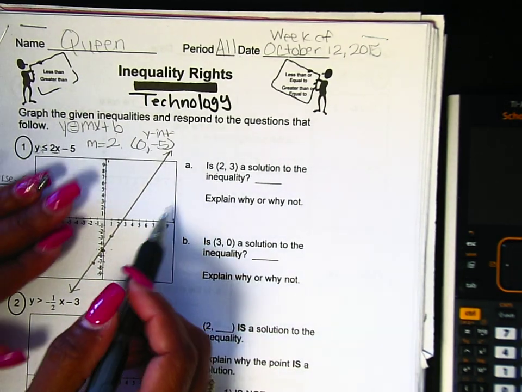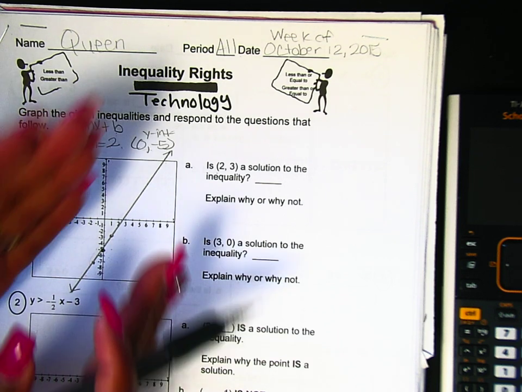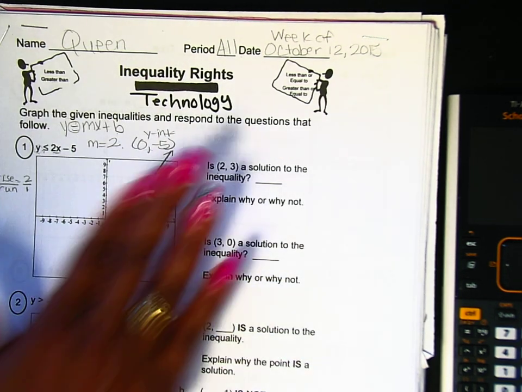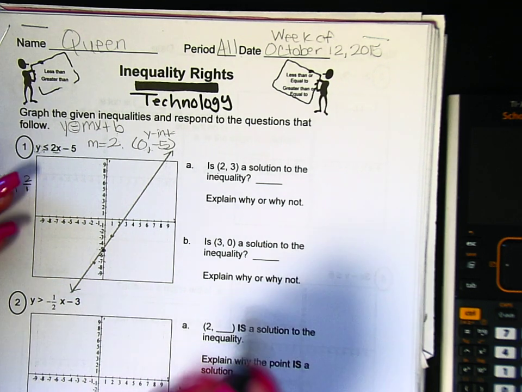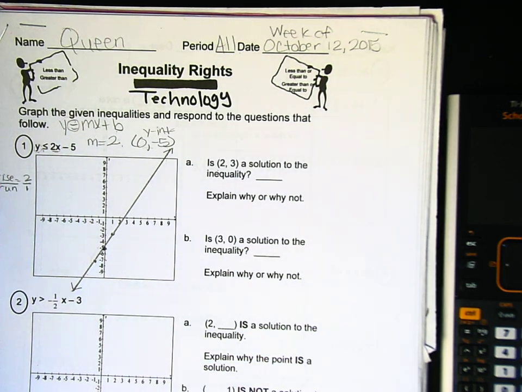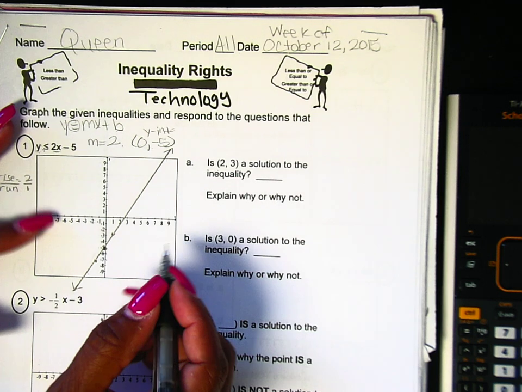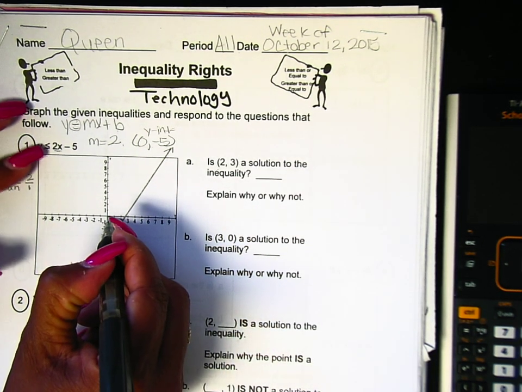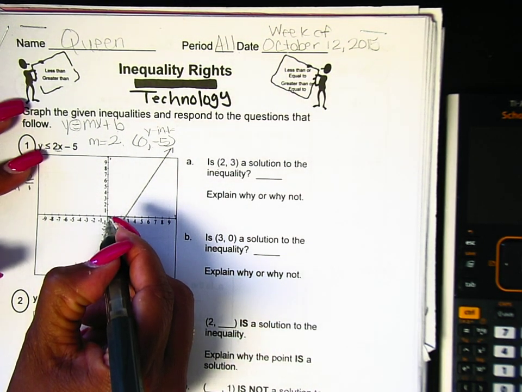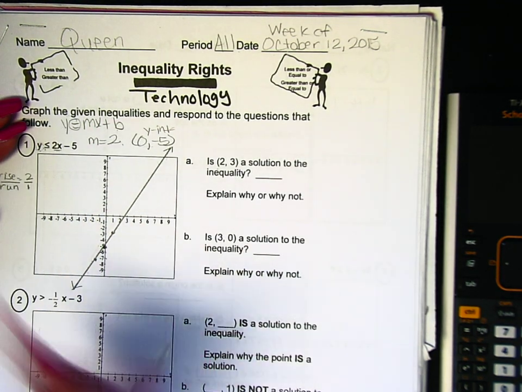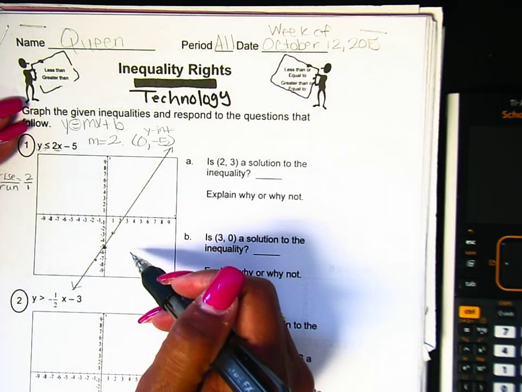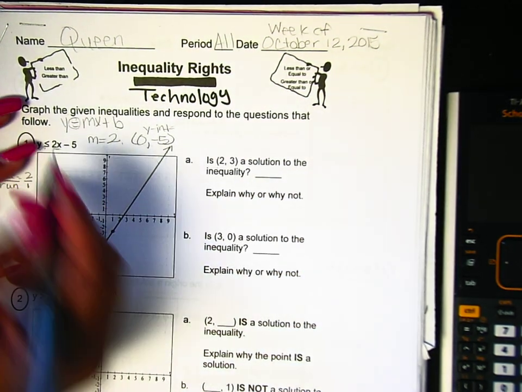So with the inequality, we're going to shade on one side of the line or the other. How do we check that? What I tell my students, and I'm telling you, is to substitute zero in to see if it makes it true or false. If it makes it true, this is the side of the line we would shade. If it makes it false, then I know I'm going to shade on this side. So I'm going to substitute zero in.